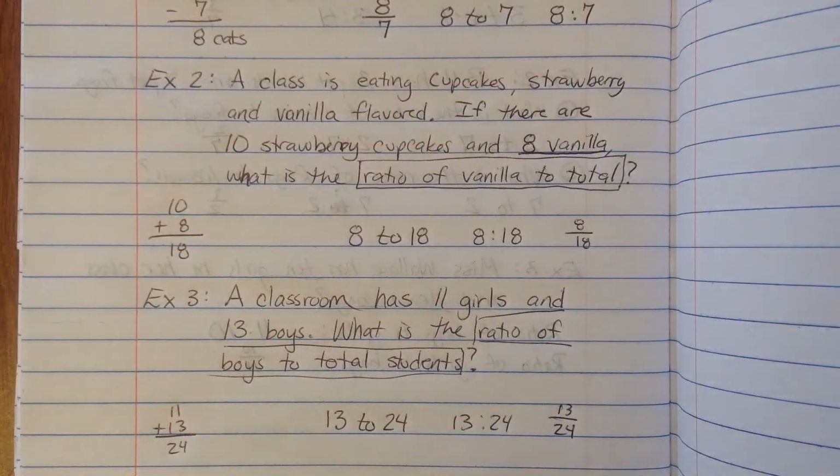So you're going to be practicing solving problems with ratios in the next couple of assignments. Make sure you keep these examples out and open as you're practicing.